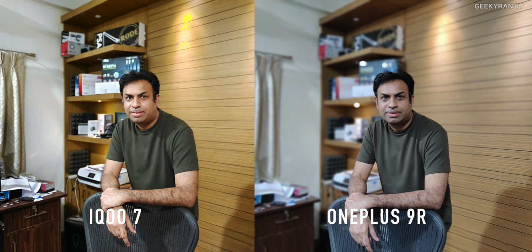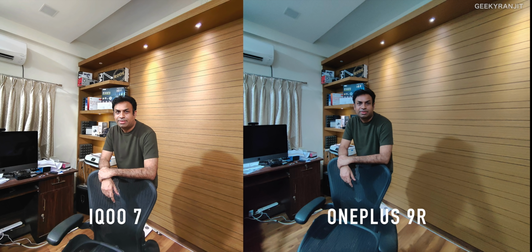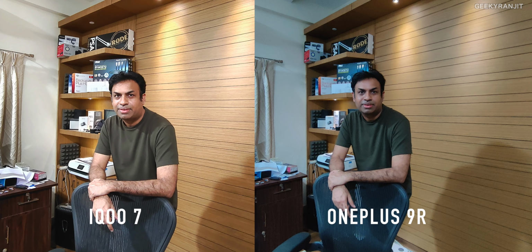Here I feel the bokeh was done better on the OnePlus 9R, but again the picture is a lot more vibrant on the iQOO, and this was with the wide angle lens. You guys decide which one do you feel is better. When I zoom in, I have a lot more detail with the iQOO even in that ultra wide mode.